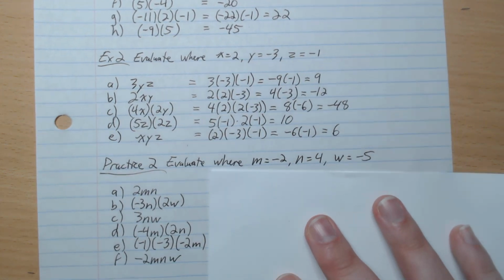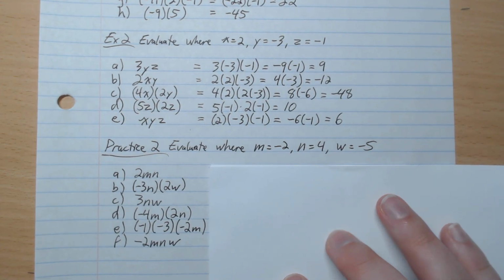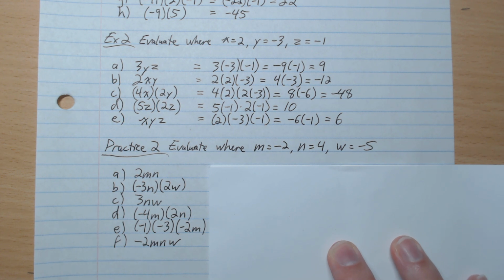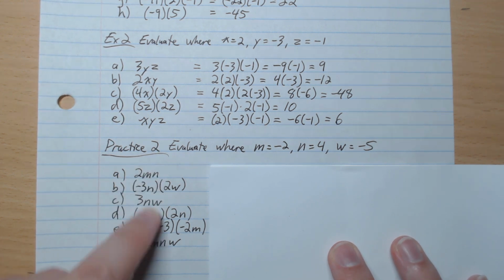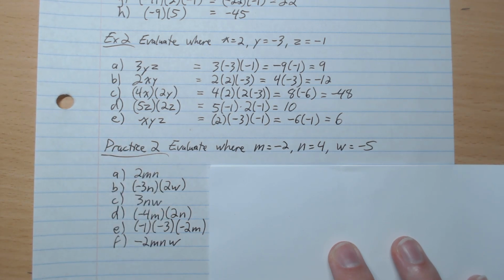Okay, practice. Evaluate where m is negative 2, n is 4, and w is negative 5. So go ahead and evaluate these expressions right here.